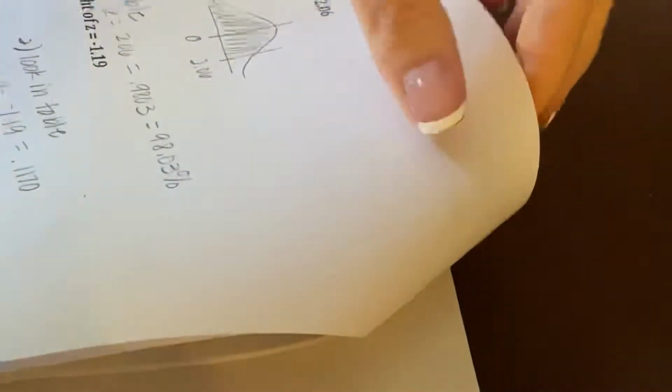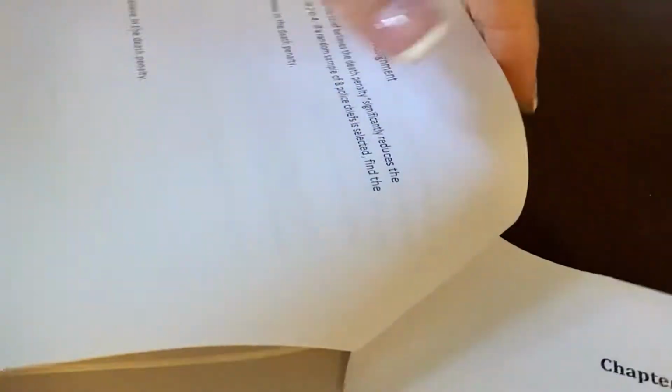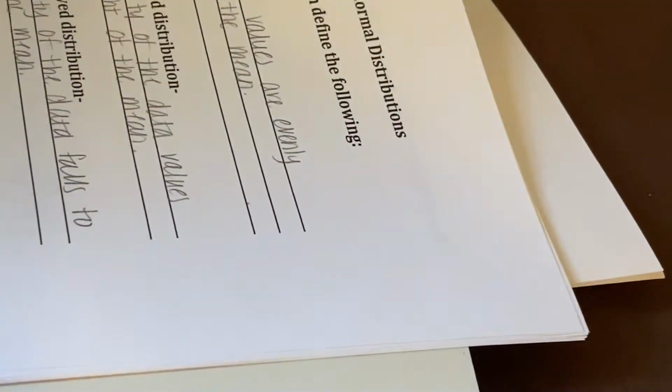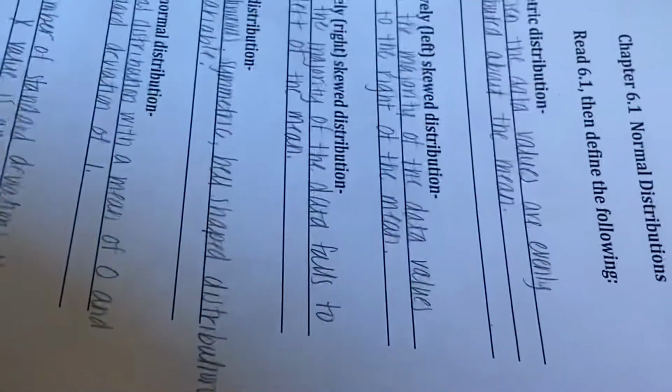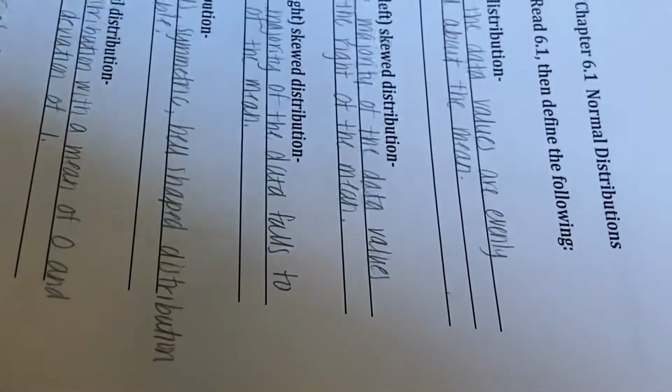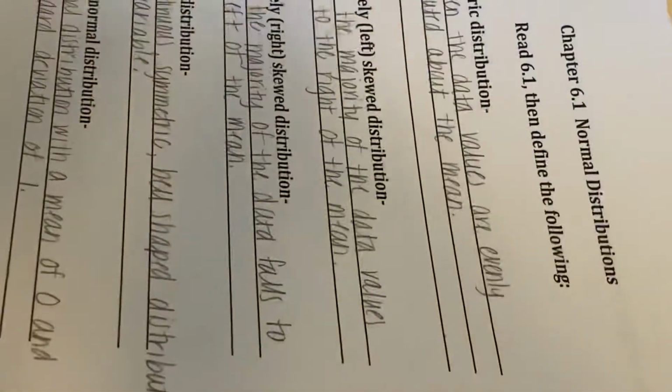Okay, girls, we're going to go through this next section. We're on chapter 6, section 1. I told you to go ahead and read through here, but I'll give you your definitions. It would be helpful if you did read through the section. We're going to find all of these values of data that fall underneath these normal curves, and we're going to use the table in the back of the book to do so. Let's go through our vocab first, and then we'll go through some practice problems.